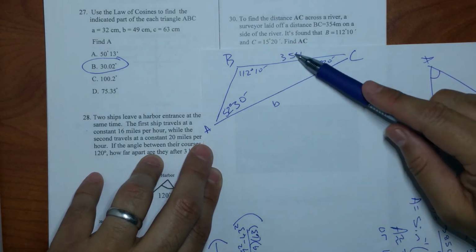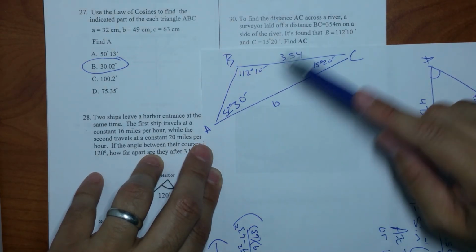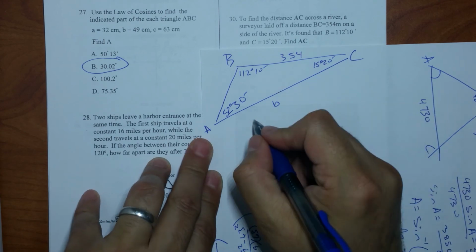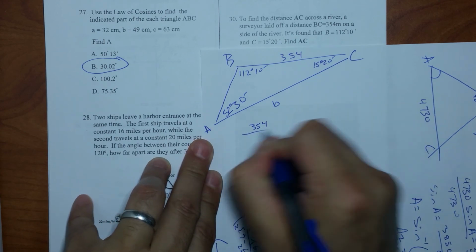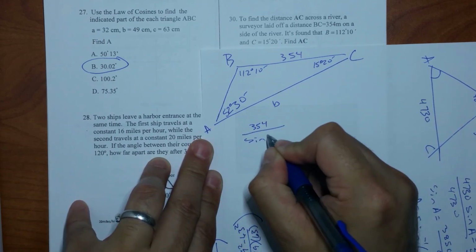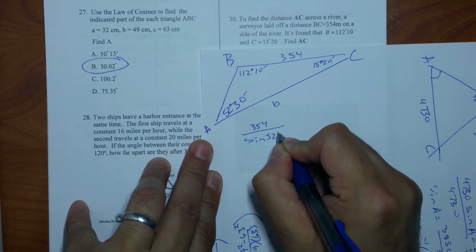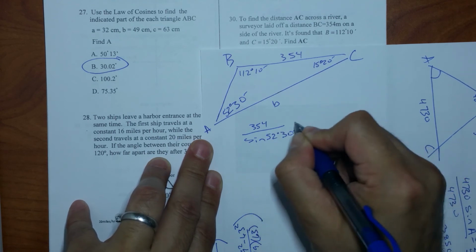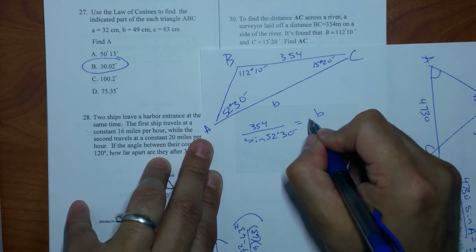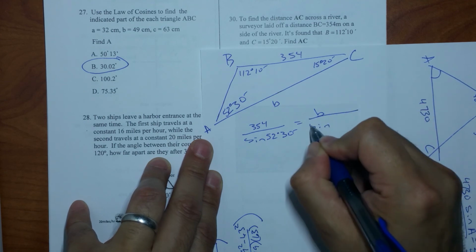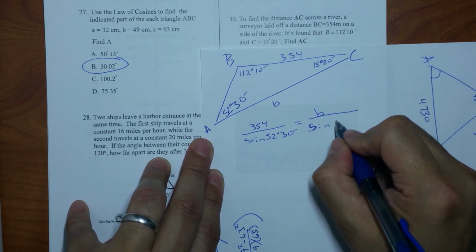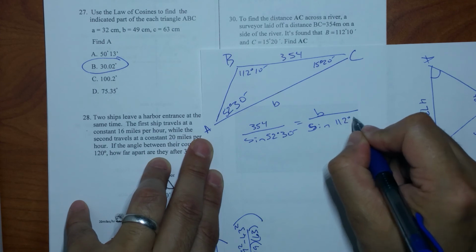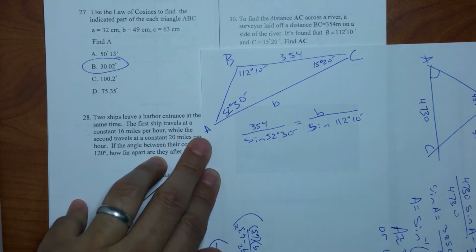Little a and big A. There we go. I have little and big A, right? So that's going to be 354 over sine of 52 degrees, 30 minutes is equal to little b over sine of 112 degrees, 10 minutes.